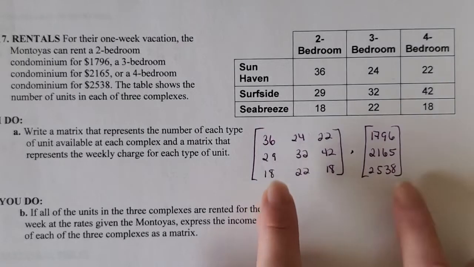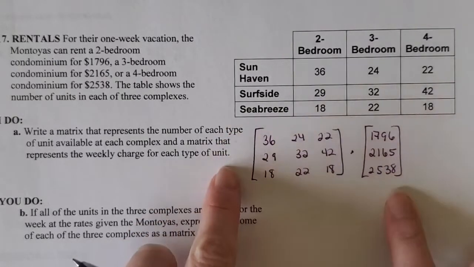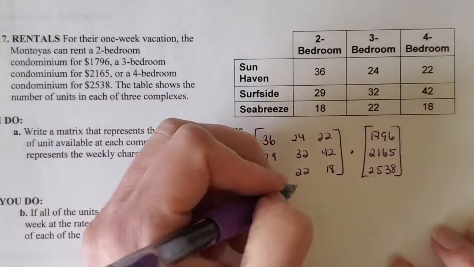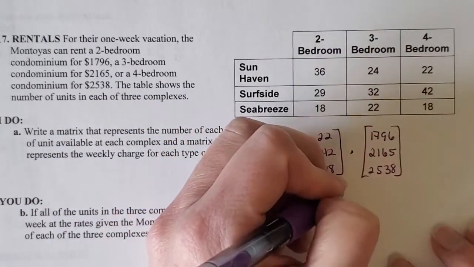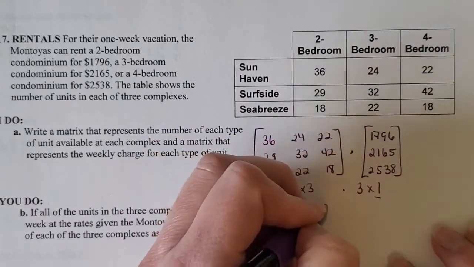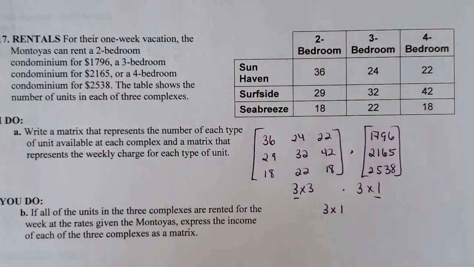So do this multiplication problem out. It's 3 by 3 and then 3 by 1, so it'll work. So if you think about a 3 by 3 times a 3 by 1, the answer should be a 3 by 1. Okay, so you do this out, and then it's going to ask you the total income, so you're going to add up your 3 values.